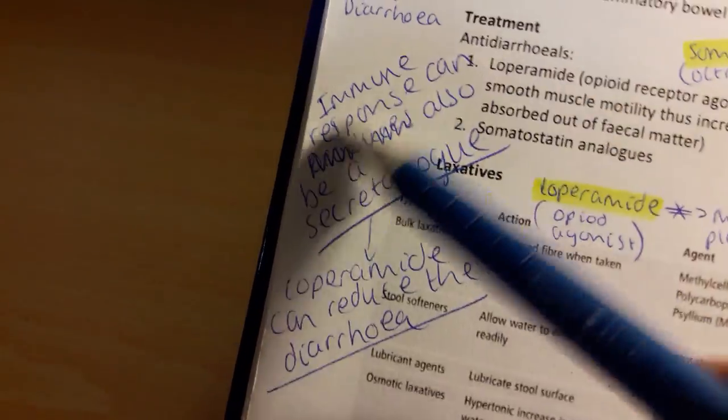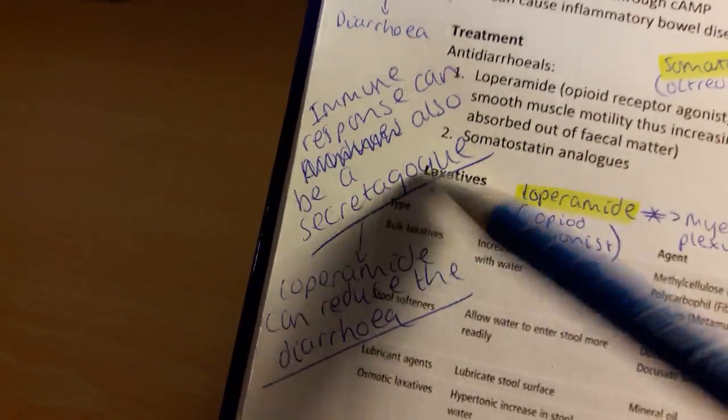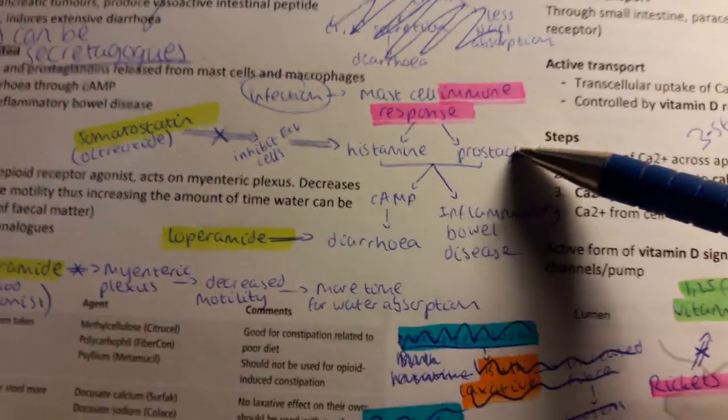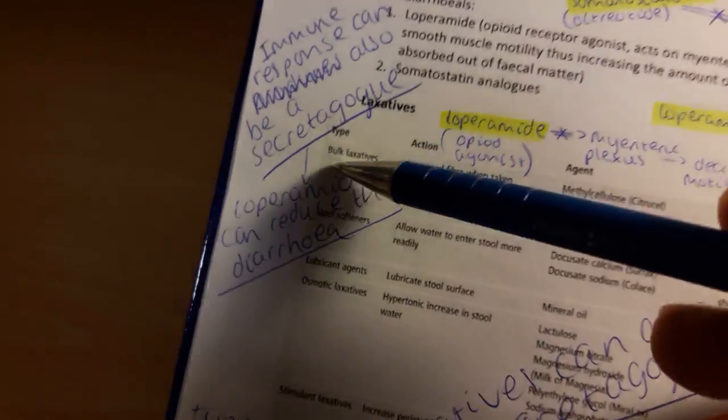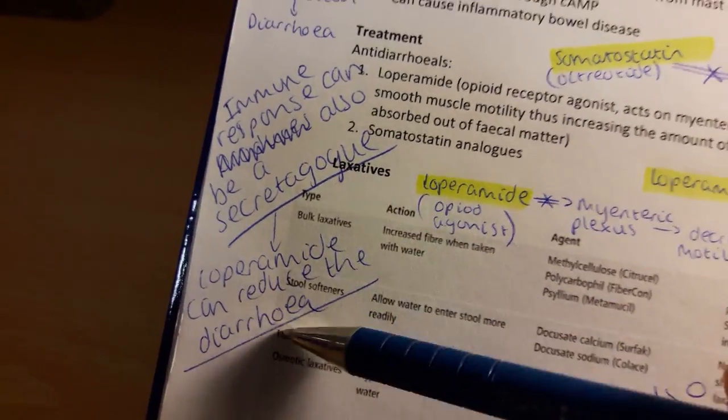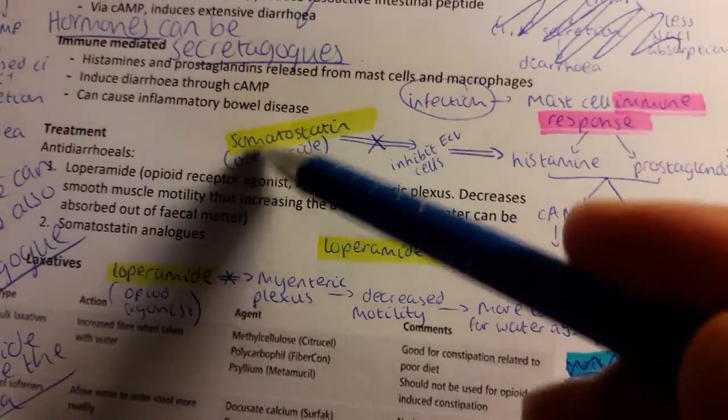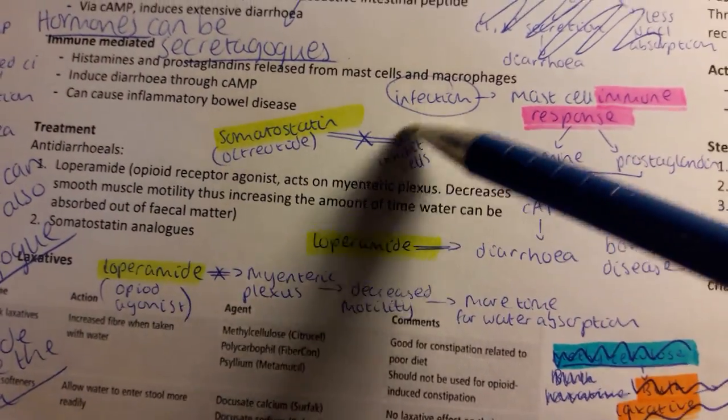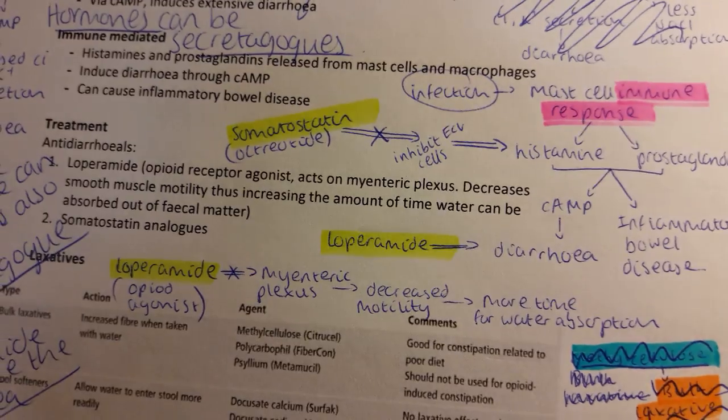And that's summarized here. So the immune response can also be a secretagogue due to the histamine and prostaglandin from the mast cells, and loperamide can reduce the diarrhea, as well as the somatostatin analog octreotide inhibiting ECLs from producing histamine.